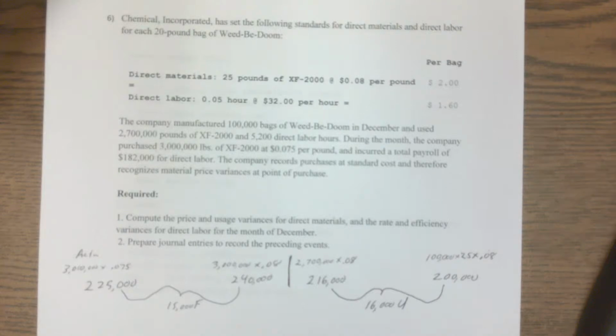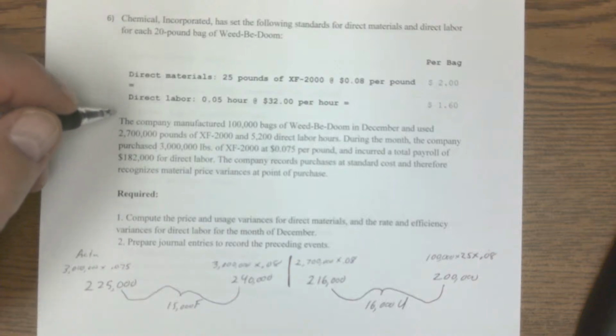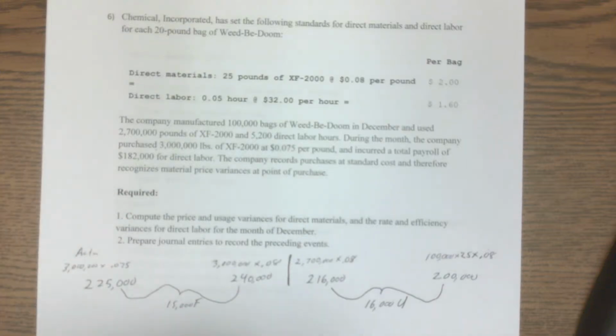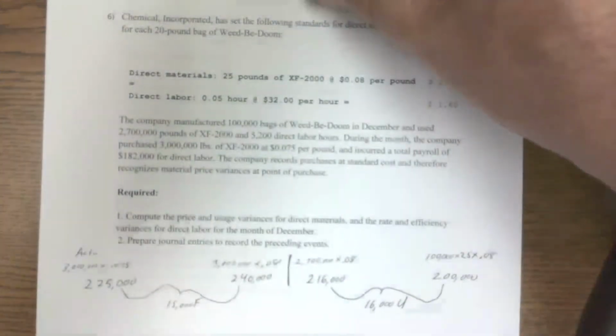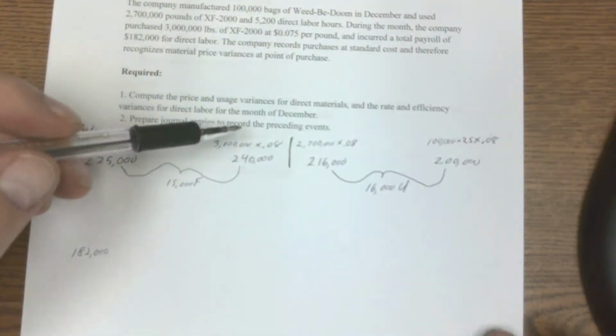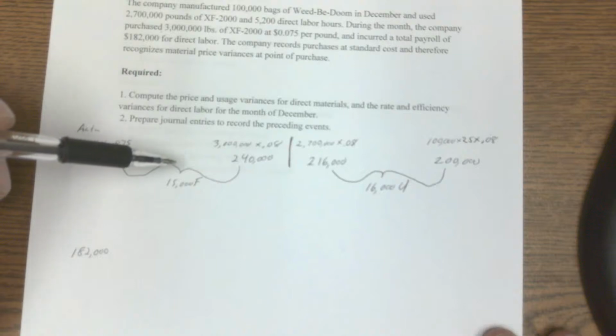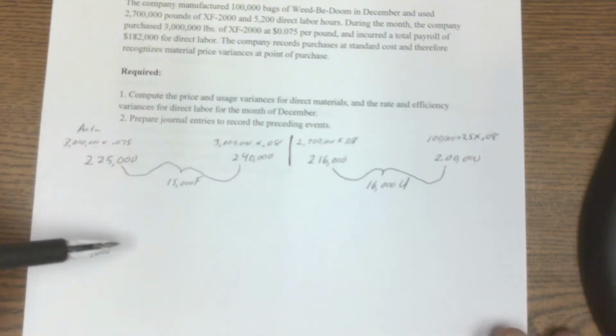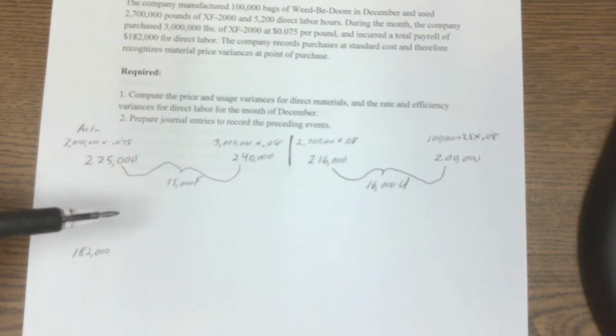Then we want to do the rate and efficiency variances for labor. We incurred a total payroll of 182,000. Now this time we only end up with one middle column, right? Because with the materials we calculated the price variance at purchase and the usage variance at usage, right? So here we're going to do it all at usage.